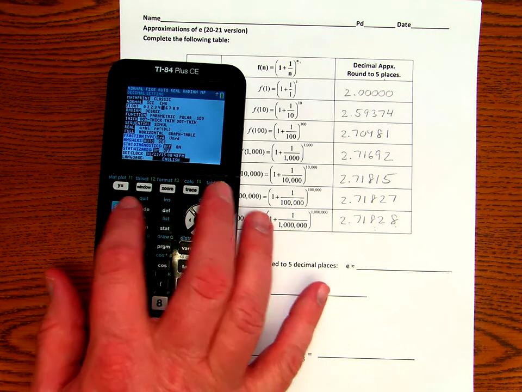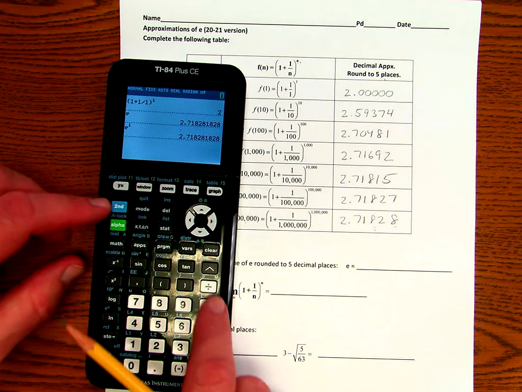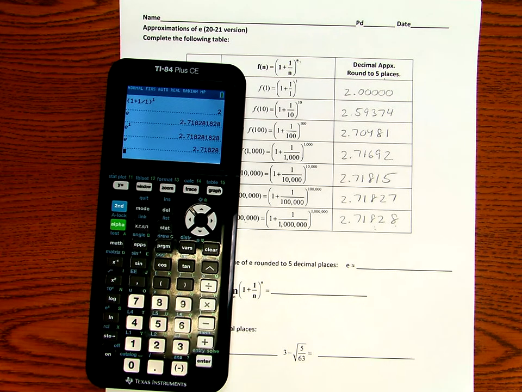I'm going to quit out of there. And now when I hit that E button, you see it rounded it to 5 decimal places.